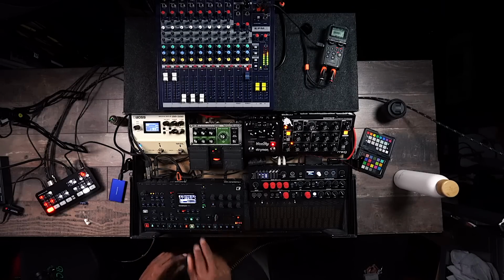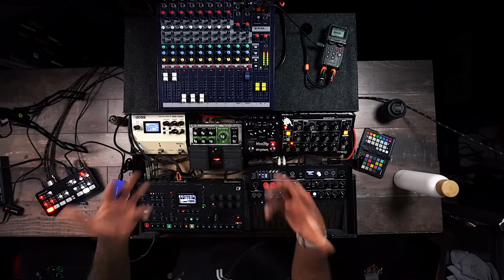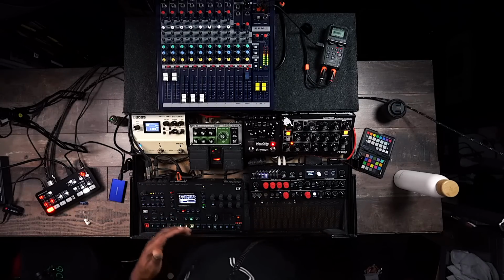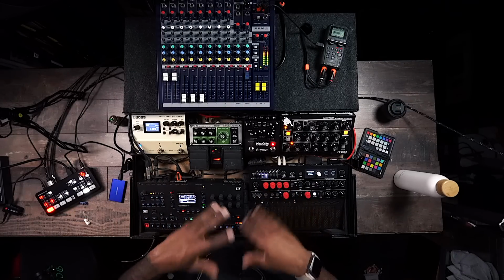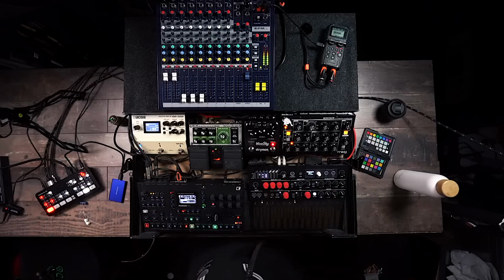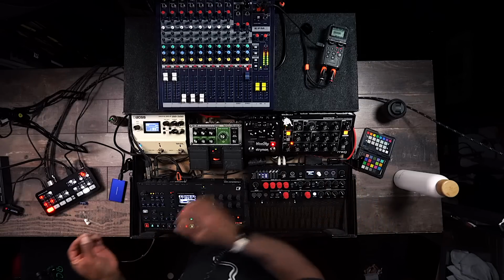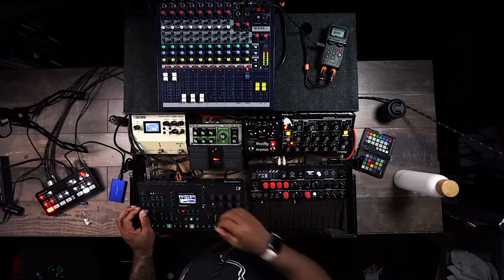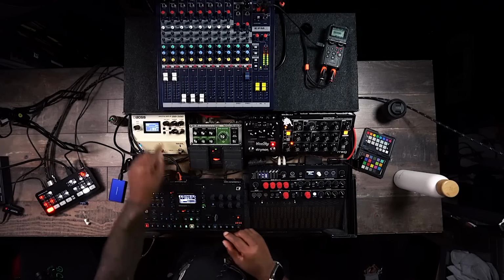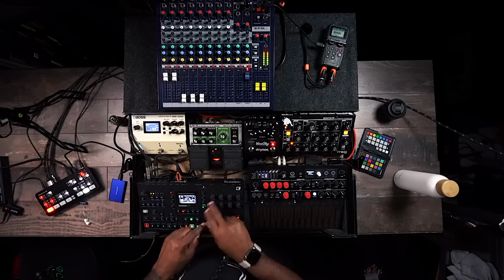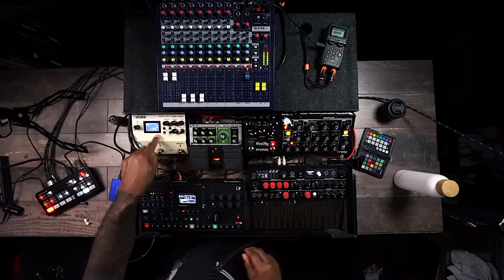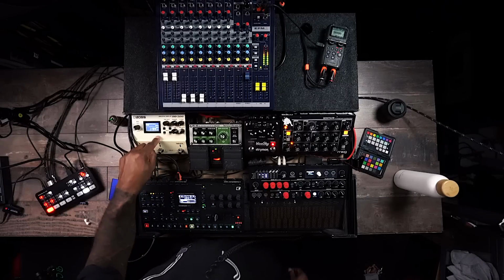Let's go back in and spice up this synth sound. Now, the two things you need to spice up any sound, in my honest opinion, are delay and reverb. So we're going to look at that, right? Let's first start with some delay. The BPM is 137. I've got a quarter note dotted delay on the DD500.